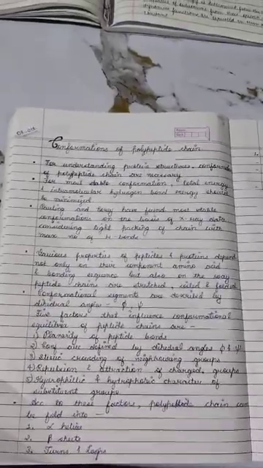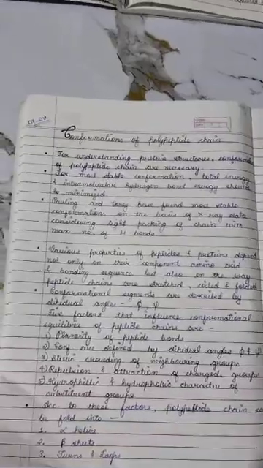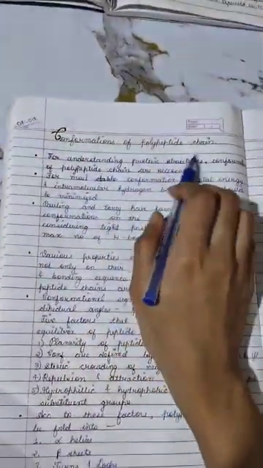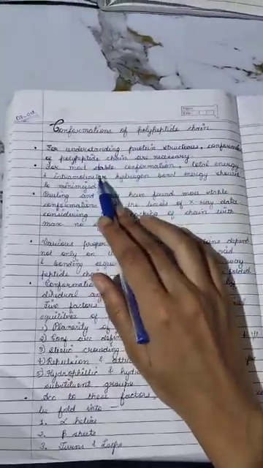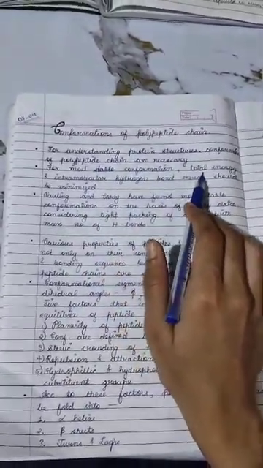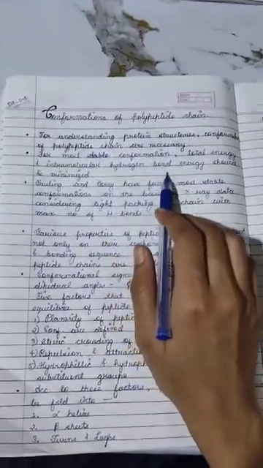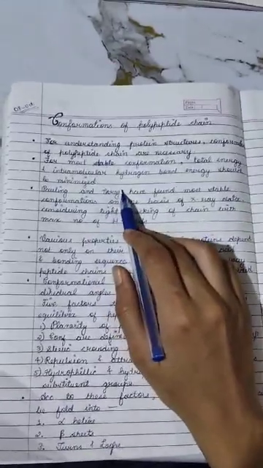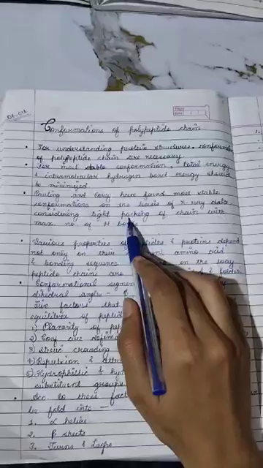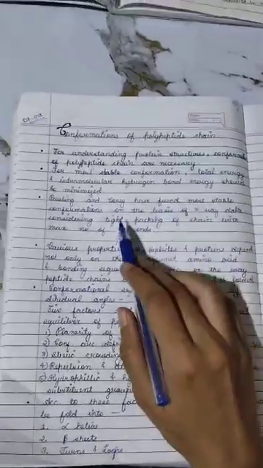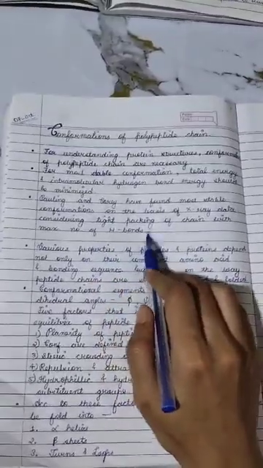My topics are conformations of polypeptide chain and hydrogen bond. So, conformation of polypeptide chain. For understanding protein structures, conformation of polypeptide chain are necessary. For the most stable conformation, total energy and intermolecular hydrogen bond energy should be minimized. Pauling and Corey have found most stable conformations on the basis of X-ray data, considering tight packing of chain with maximum number of hydrogen bonds.